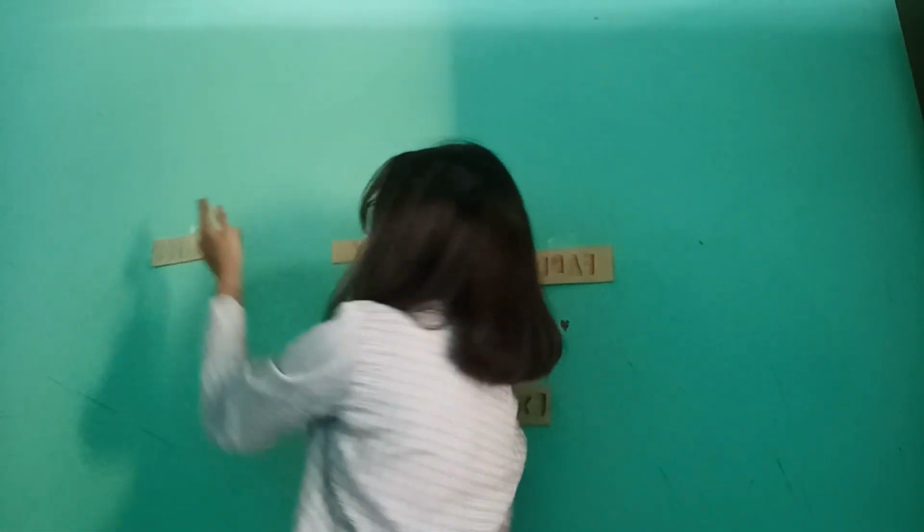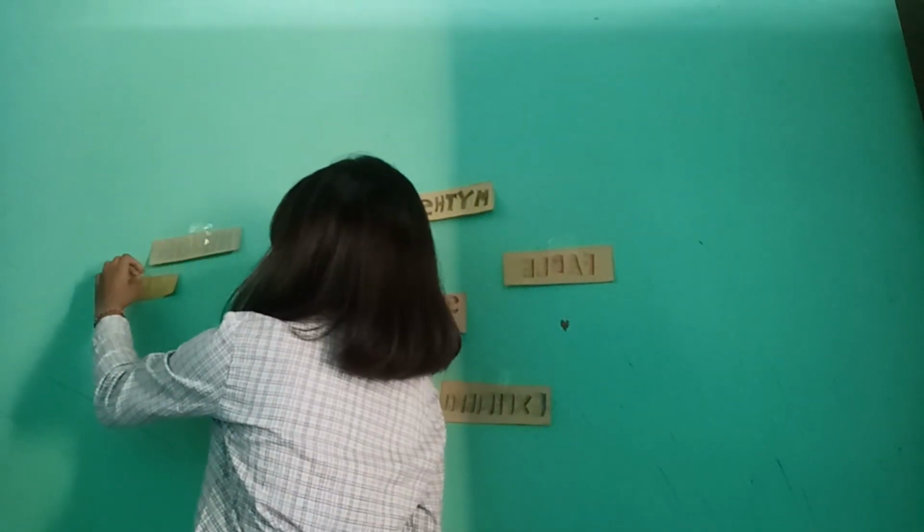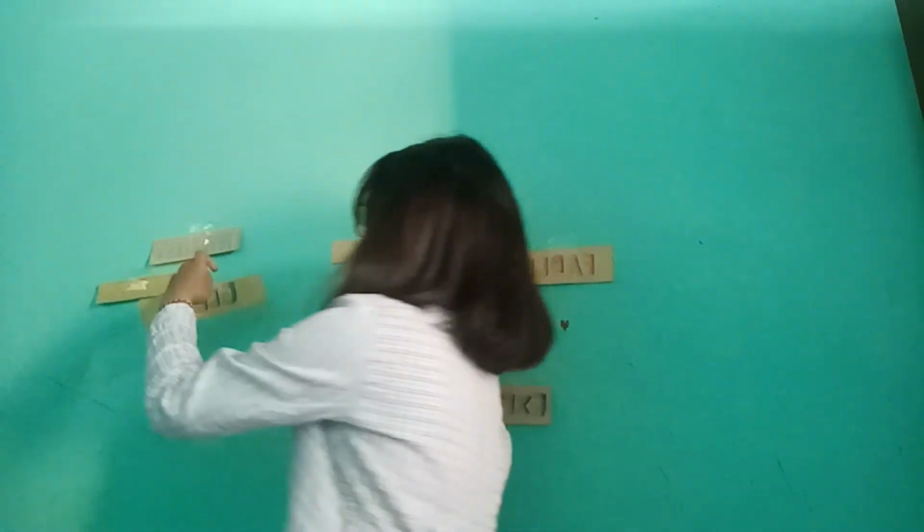Nice. The first one is paperboard, or you may use styrofoam. It will be about 1 to 1.2 meters. Then the second one, nice, scissors.